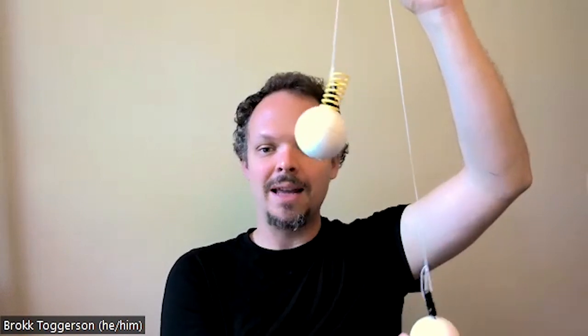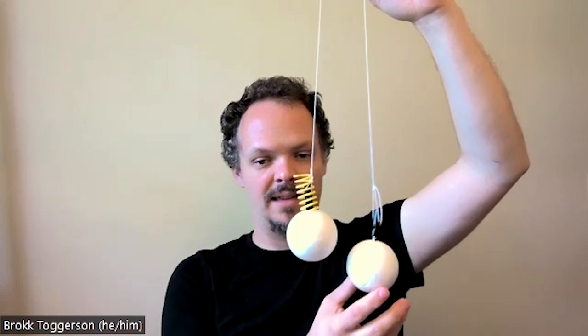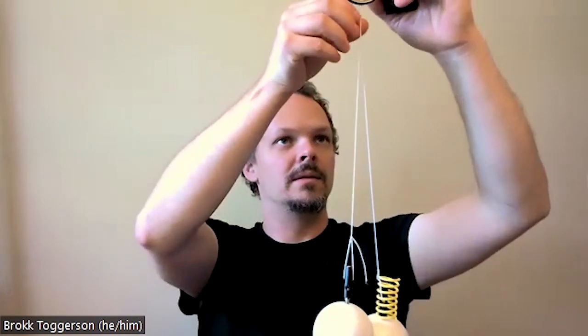What else might it depend on? Well, we can actually see another thing it depends on here in this little demo. It's going to depend on the mass of the object. This ball, with its extra little weight, has more potential energy at a given height than the other one.